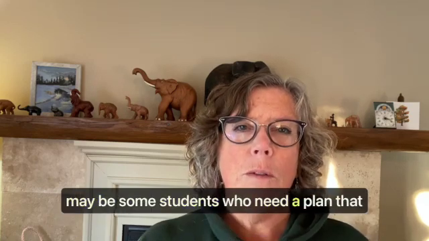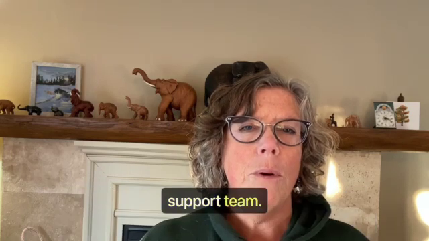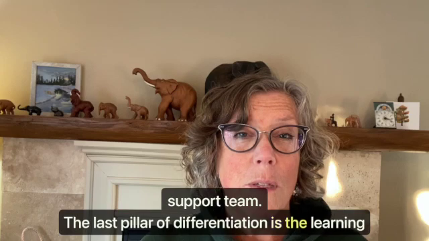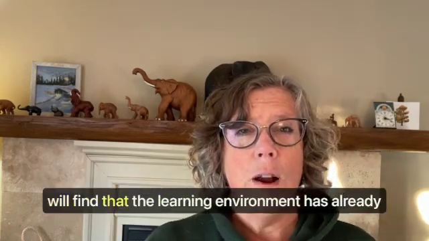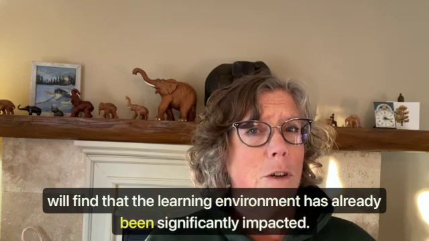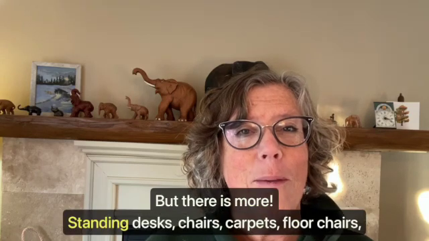Although the strategies above will cover most students, there may be some students who need a plan that includes input and direction from your learning support team. So the last pillar of differentiation is the learning environment. Once you've implemented the first three pillars, you will find that the learning environment has already been significantly impacted.